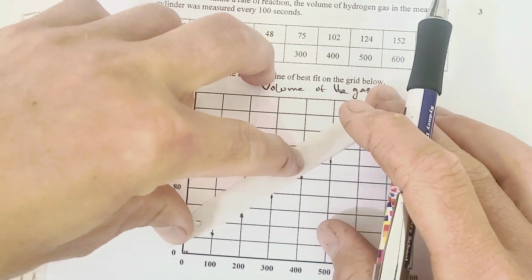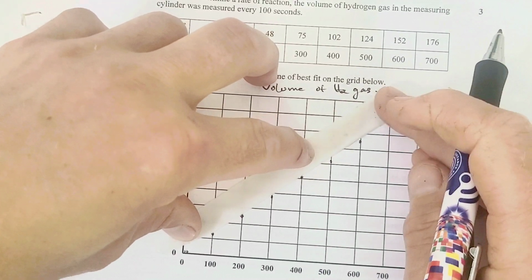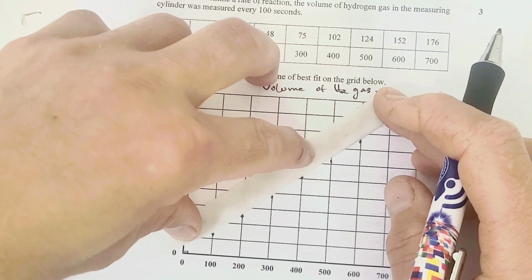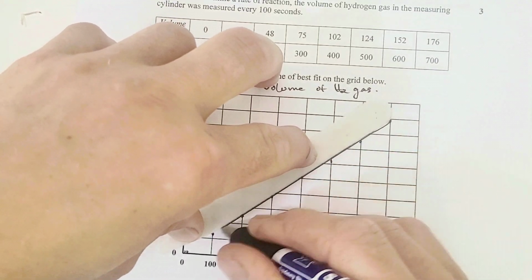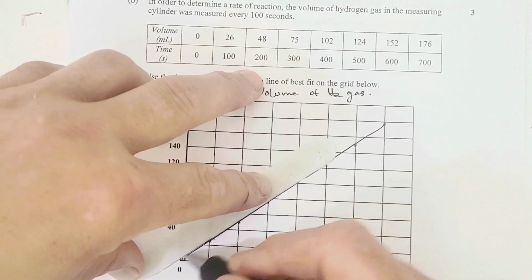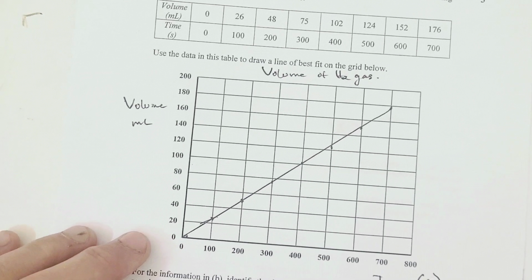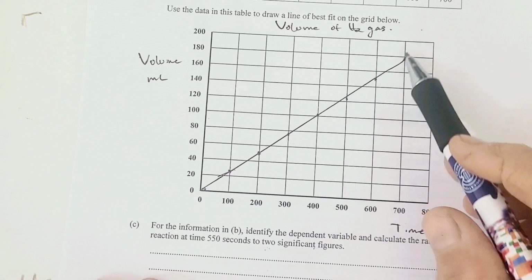That's my straight edge. See the line that best fits all these points. Oh, should use something other than a garden stake. Right, so that's a line of best fit.